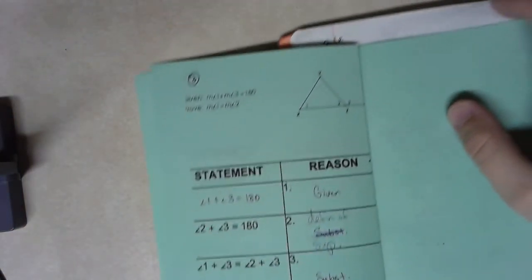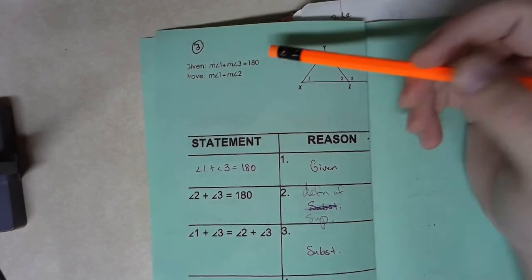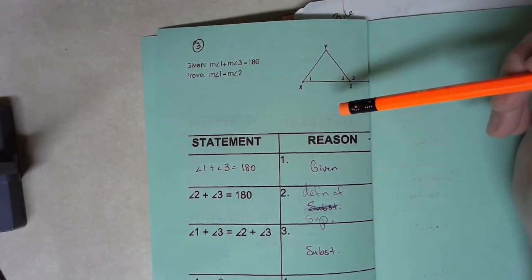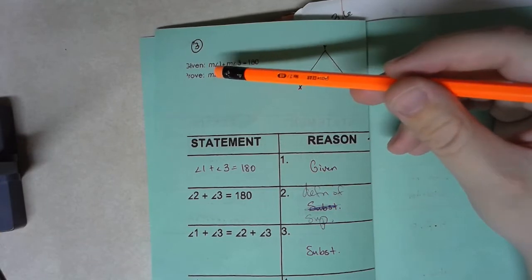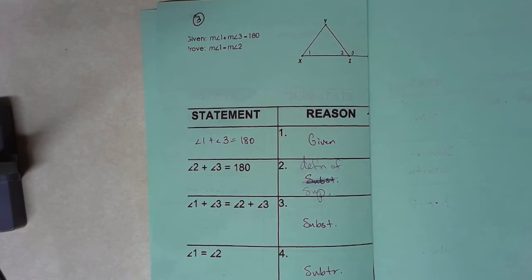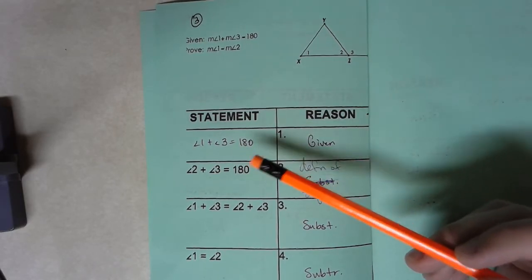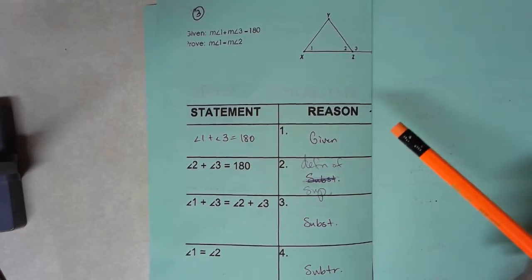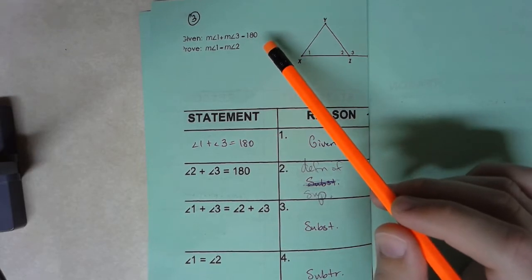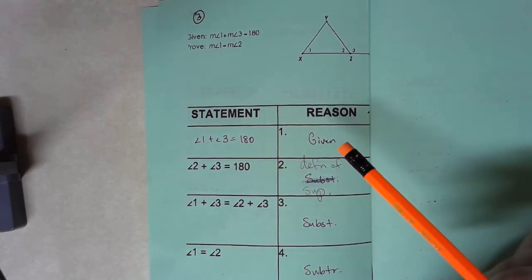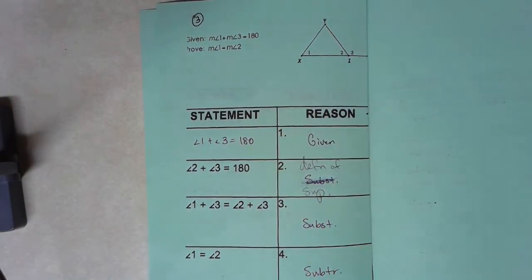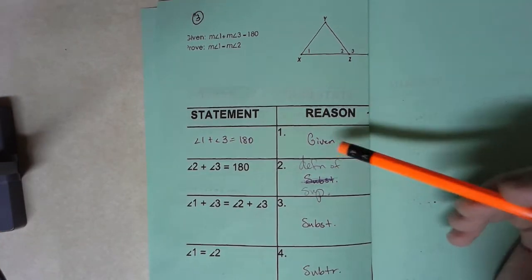So page 3, we are given that the measure of angle 1 plus the measure of angle 3 is equal to 180. And from having that information, we need to prove that the measure of angle 1 is equal to the measure of angle 2. Okay, so first up, my first statement, which we need to write in, is that angle 1 plus angle 3 is equal to 180. Again, if they give you a conditional statement, like an if-then statement, then you'll write everything between the if and the then in your first statement box. Otherwise, if they give it to you in this format, anything following the word given, you'll put right there. And your reason for having that statement is that it was given to you.